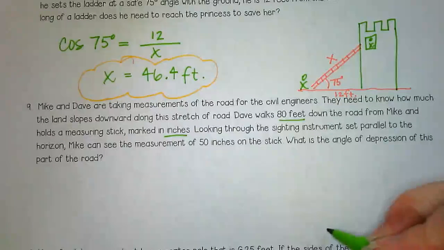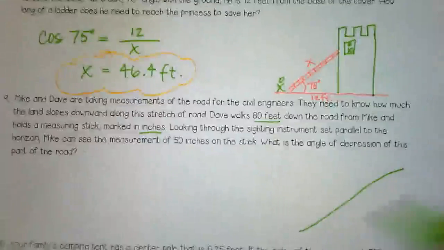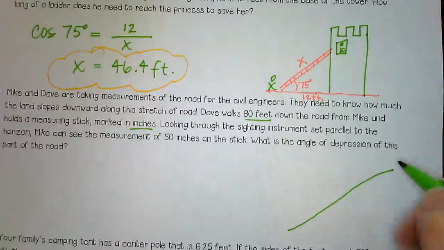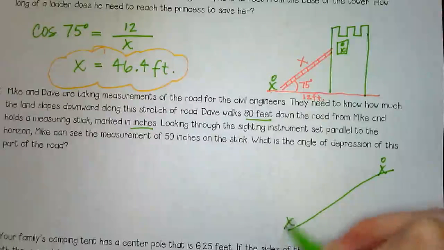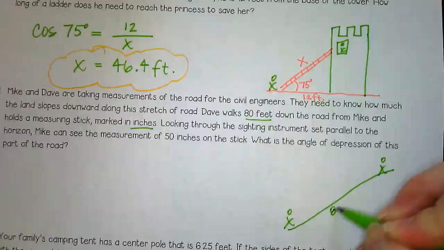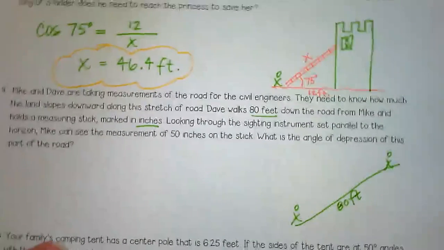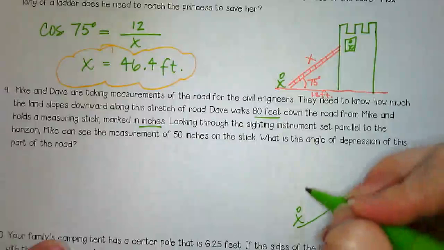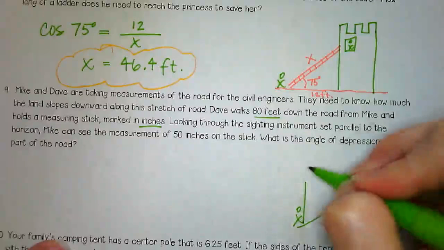Okay, so here's the deal. So we have the road that goes like this. Okay, so that's serving as our hypotenuse. So here is Mike. Dave walks 80 feet. So that is a distance of 80 feet right there. And then he is going to hold up a pole that has measurements on it.